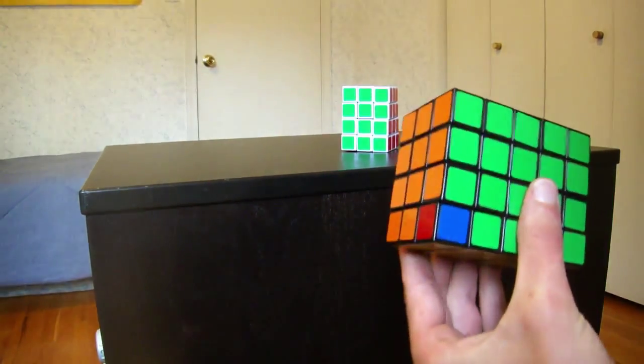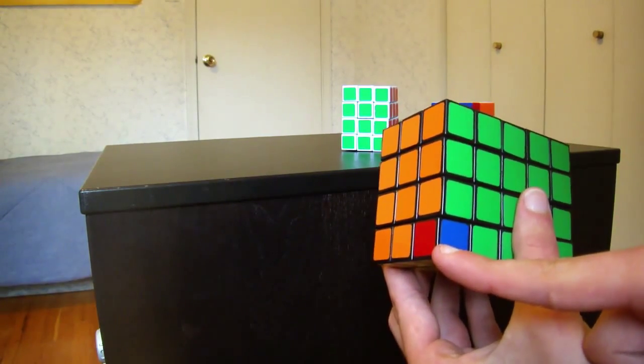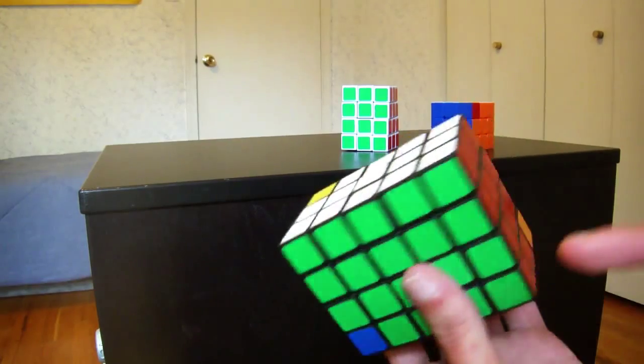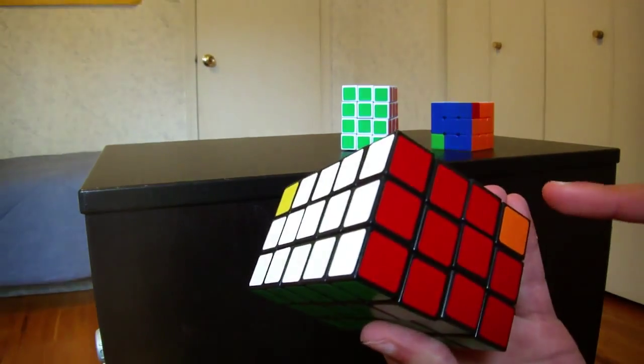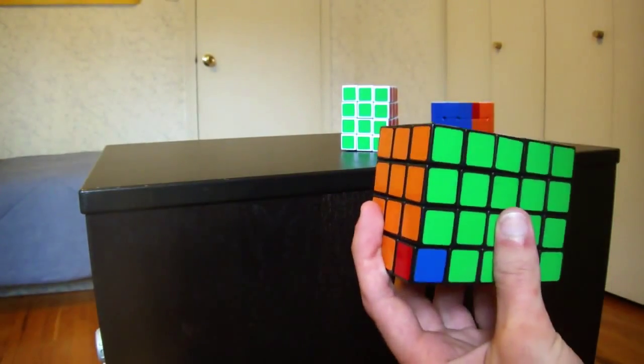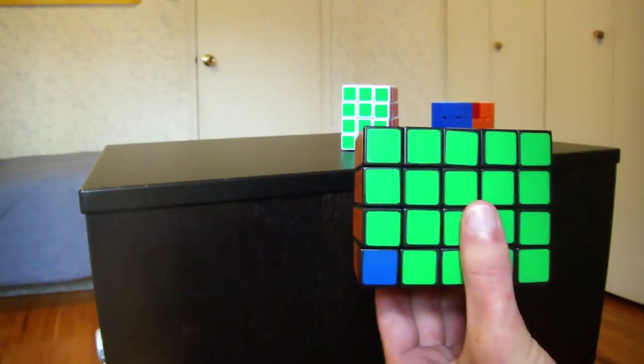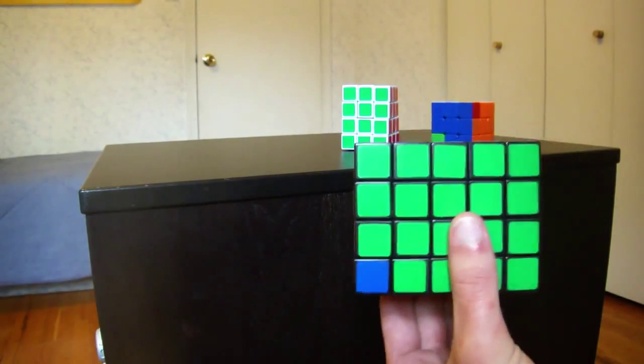The way I do it is it's going to bring this corner, which is the front left bottom, front left down corner, it's going to bring it here, and then it's going to bring this corner here, and then it's going to bring this corner back here. So in this case, it's going to solve it. Now that is the only algorithm I'm going to put in the description.